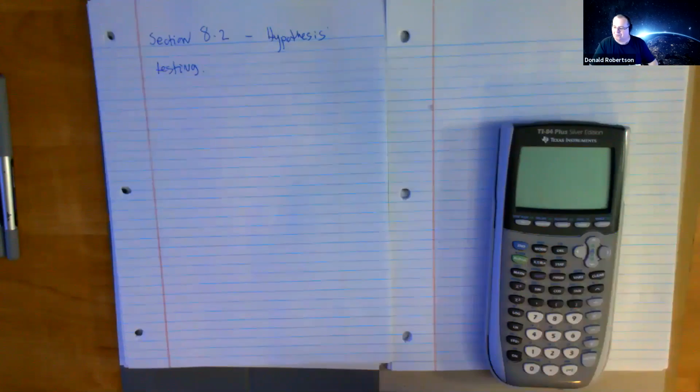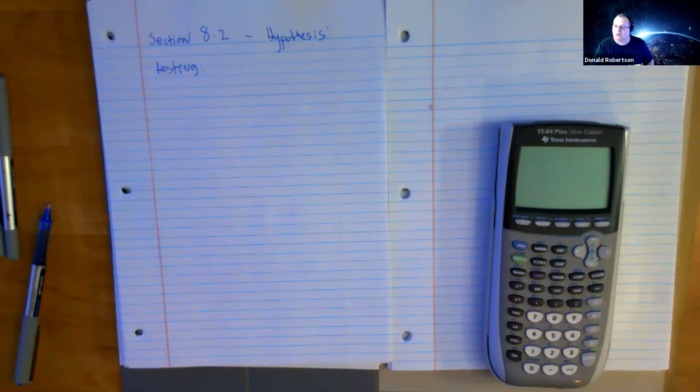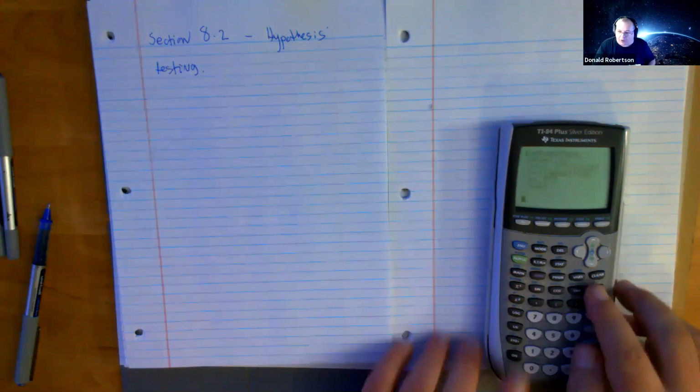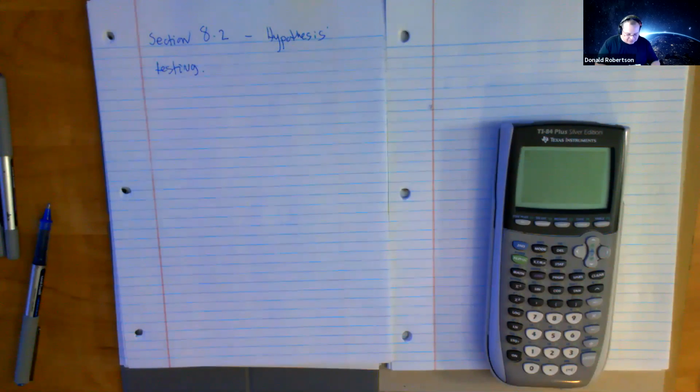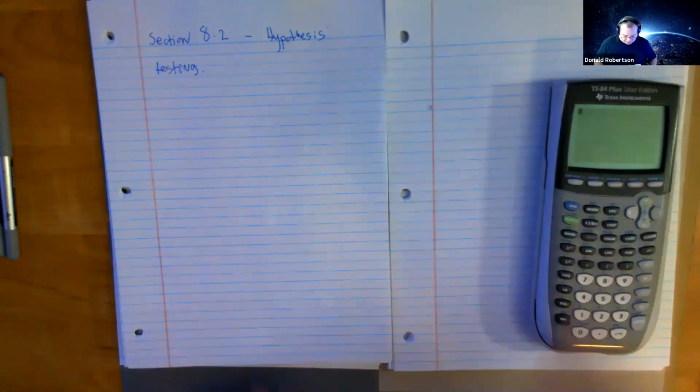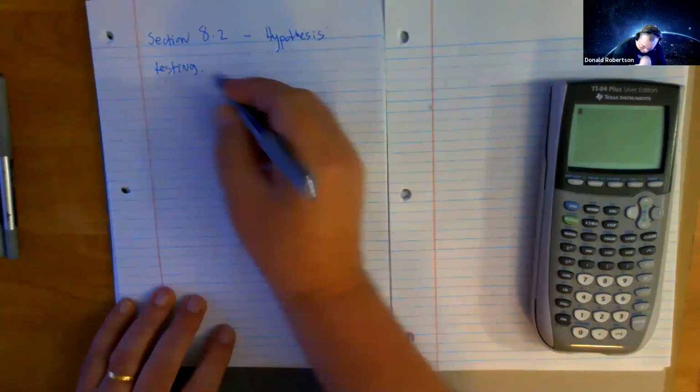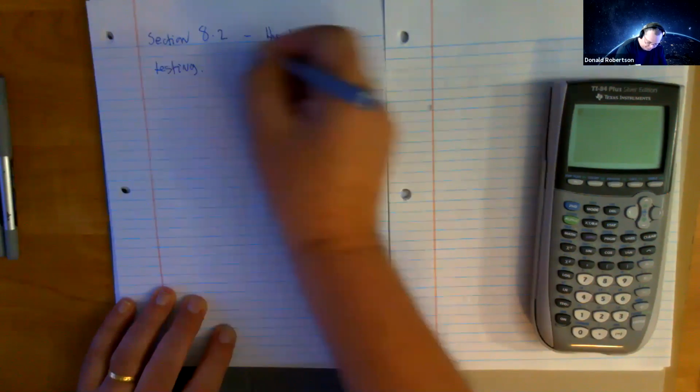Calculator? Yes. And so after seeing the messy way of doing it, the big way, the long way, I'm trying to think of other verbs for the proper way of doing it. Let's show you how to do it now using your calculator.